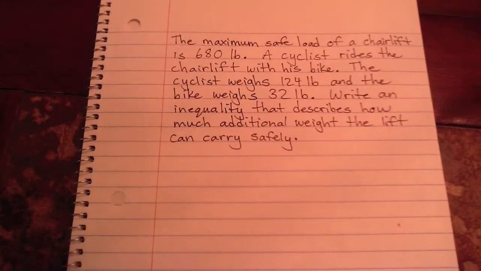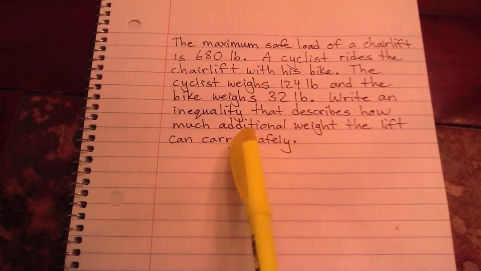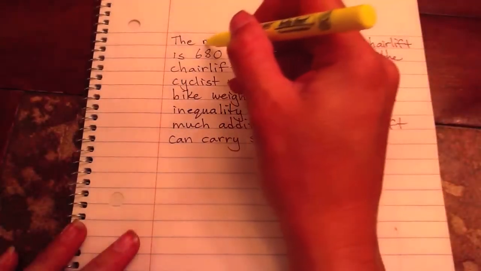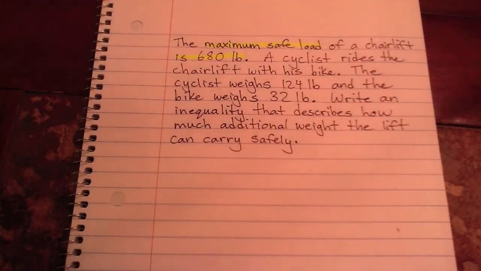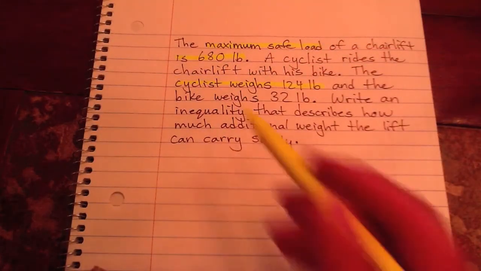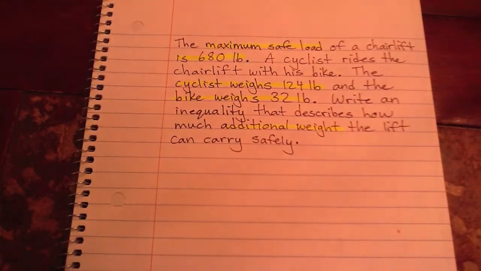Once you looked at this, what you want to do is you want to go through, and when you're doing your homework, I don't mind if you don't want to write the whole problem out, but you should definitely be just writing out key things. So something like maximum safe load is 680 pounds. The fact that a cyclist weighs 124 pounds, that the bike weighs 32 pounds. And then also you want to look at the final question. It says write an inequality, so I know I'm not going to be using equals, that describes how much additional weight the lift can safely carry. So those are my key things.